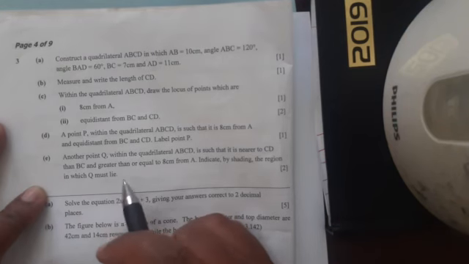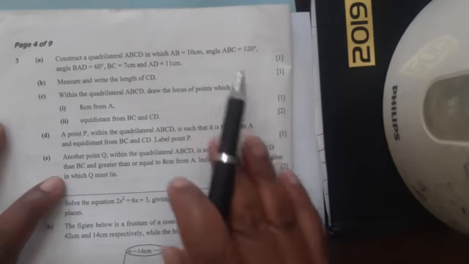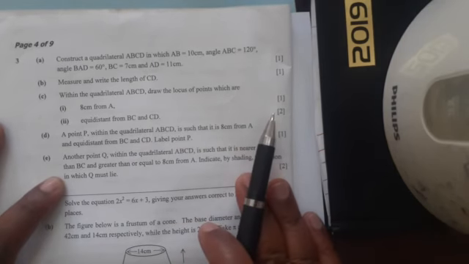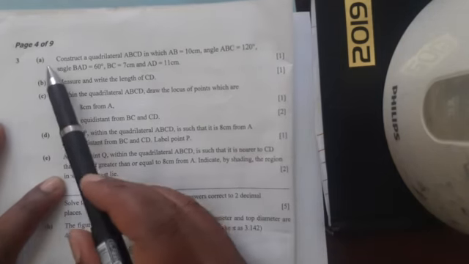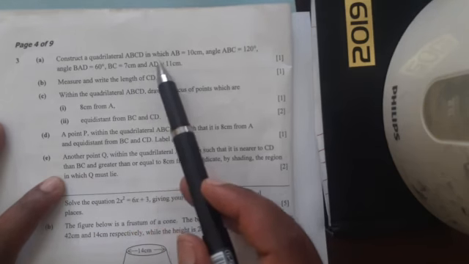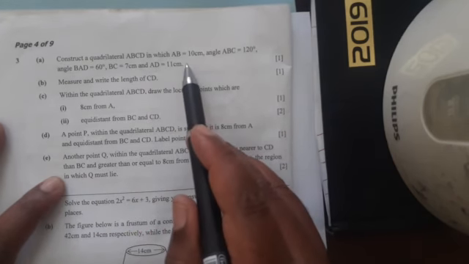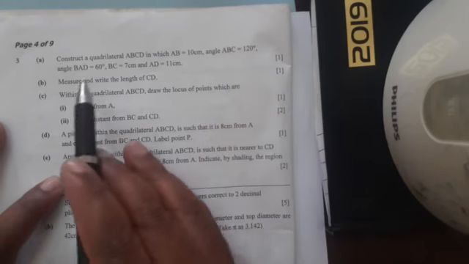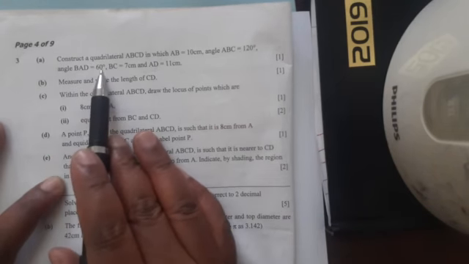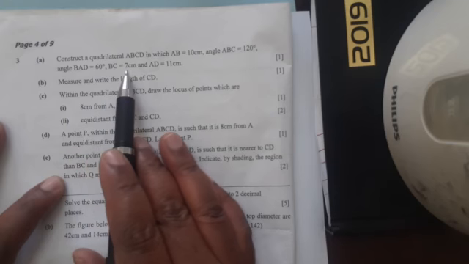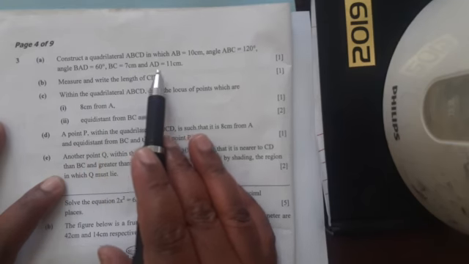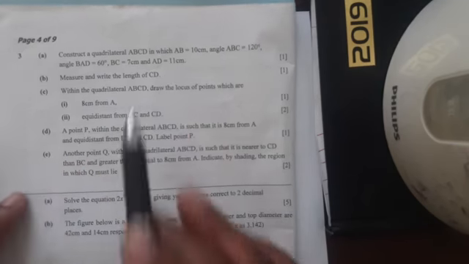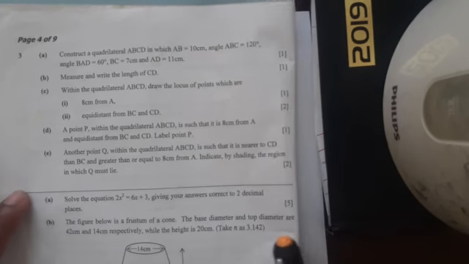Okay. Let's deal with question 3. Pause the video and copy the question. Okay? So 3a, we are saying construct quadrilateral ABCD in which AB is 10 centimeters, angle ABC is 120, angle BAD is 60, BC is 7 centimeters, and AD is 11. Alright, so pause the video and copy.